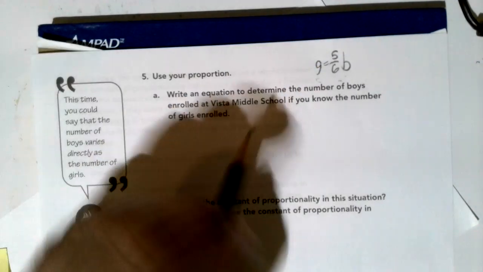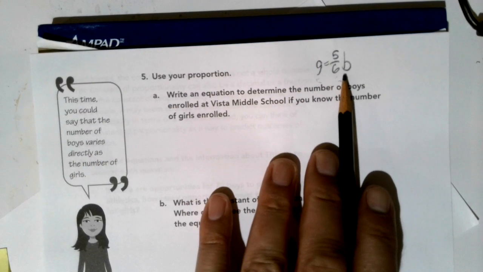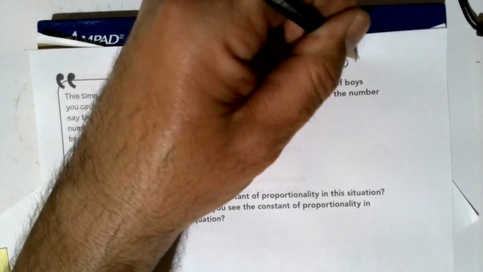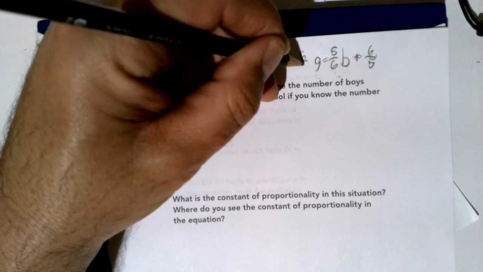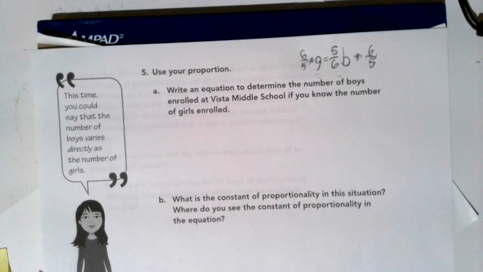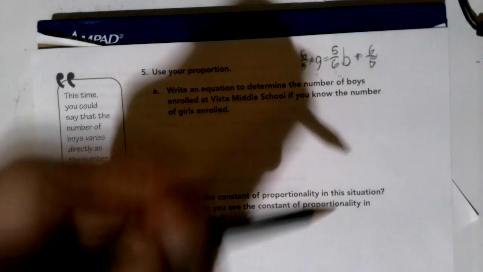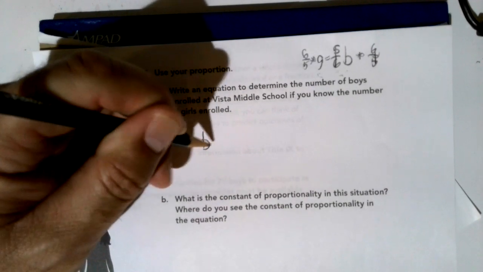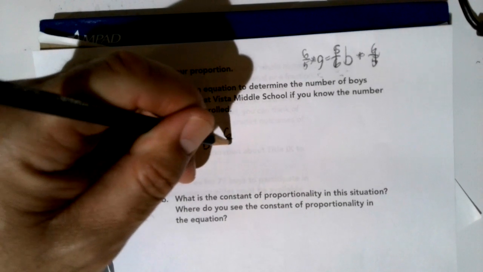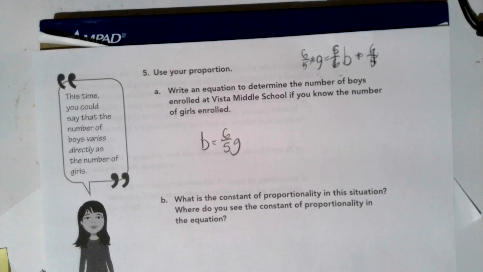So if girls equals 5/6 times b, we have to multiply both sides by 6/5 to isolate b. Remember, isolating the variable. So I'm going to multiply 6/5 times the number of girls now to get the number of boys. 5/6 times 6/5 is 1. So now we have b all by itself. So our equation equals boys equals 6/5 times the girls.